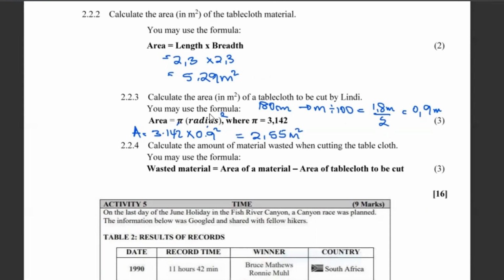So they're asking us to calculate the amount of material wasted when cutting the tablecloth. You may use the formula below: the area of the material minus the area of the tablecloth to be cut. So remember, we got the area of the material as 5,29 minus 2,55. You understand?